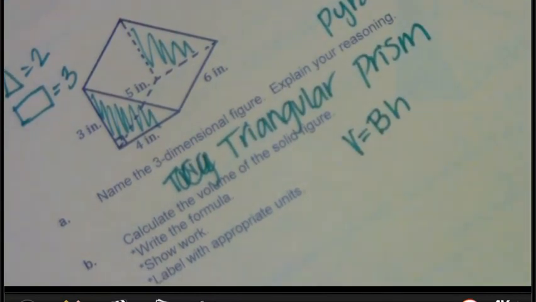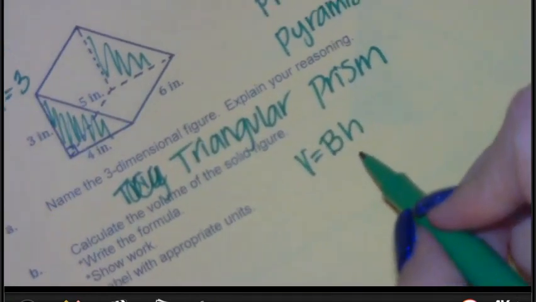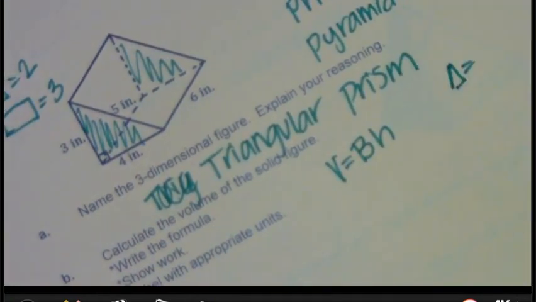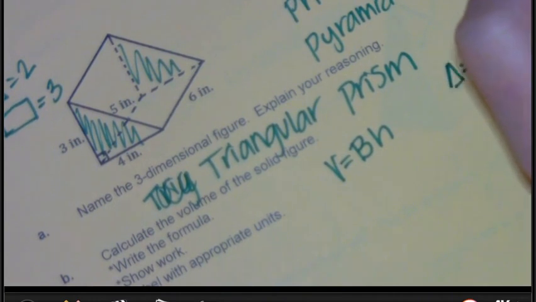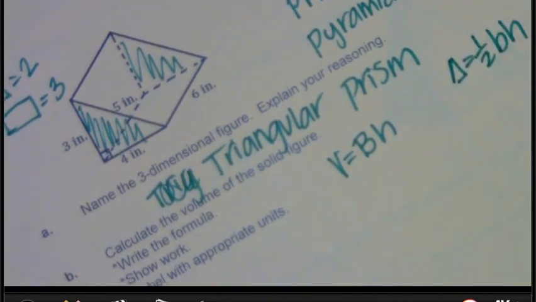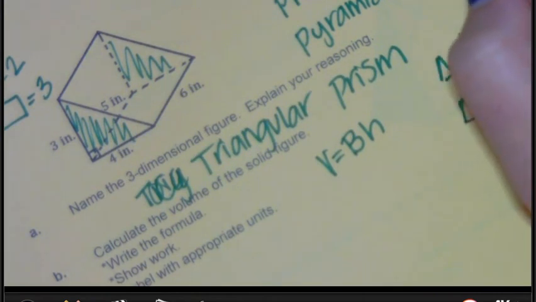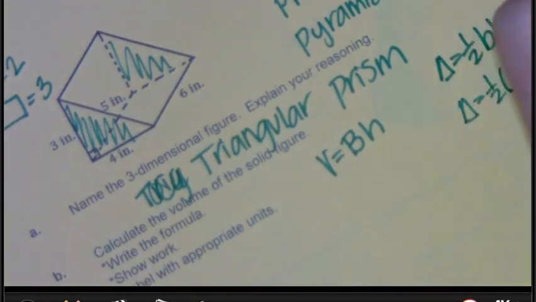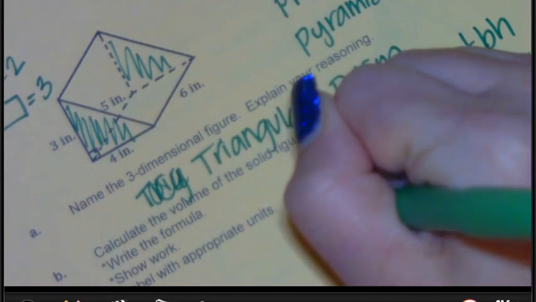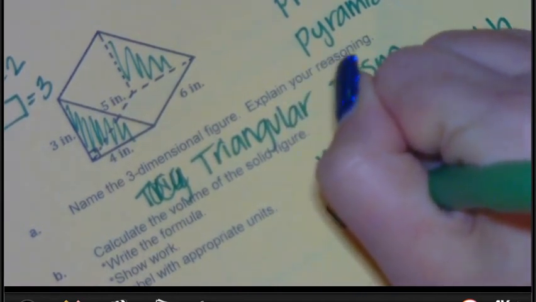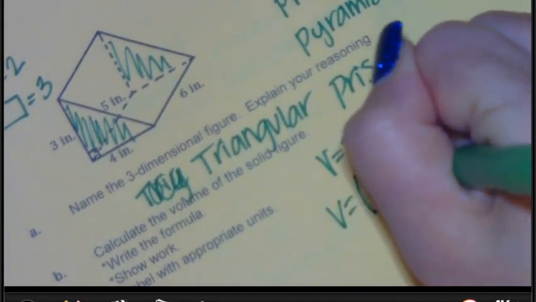Now, to find the volume of our base, we have to find the area of my triangle, which we already know is 1/2 base times the height. The base of my triangle is 4. The height of my triangle is 3. So I have 1/2 times 4 times 3. So I'm going to go ahead and plug that in here. 1/2, 4, 3.